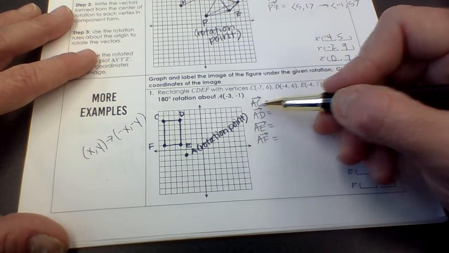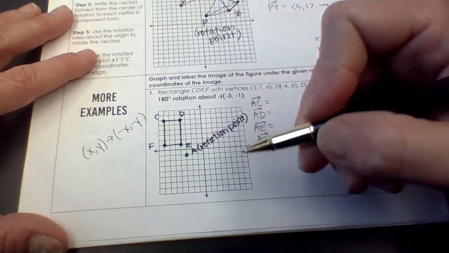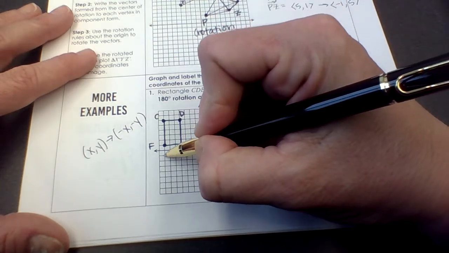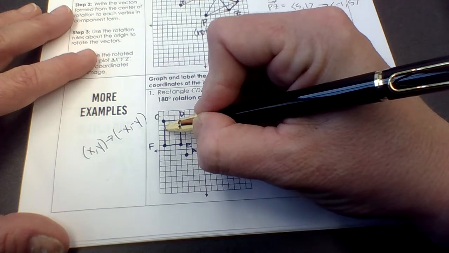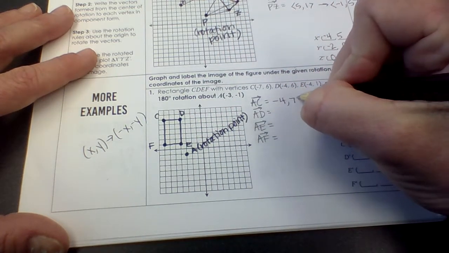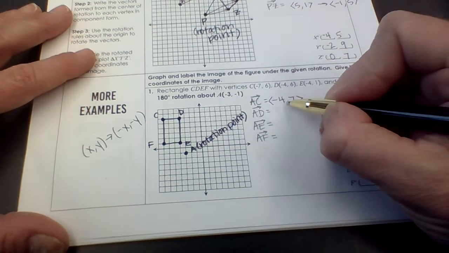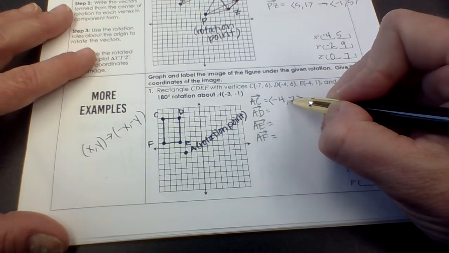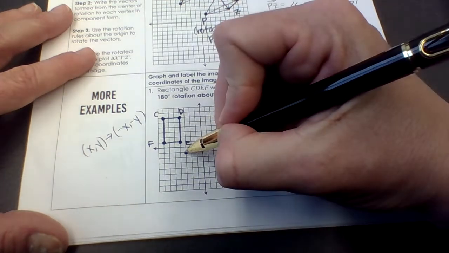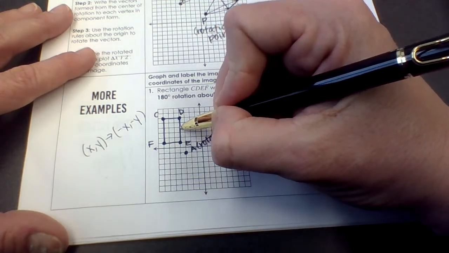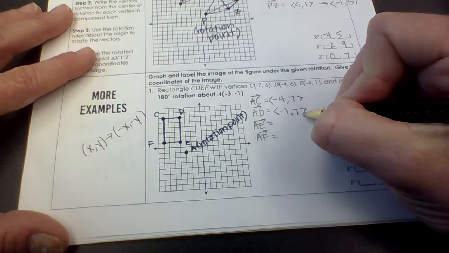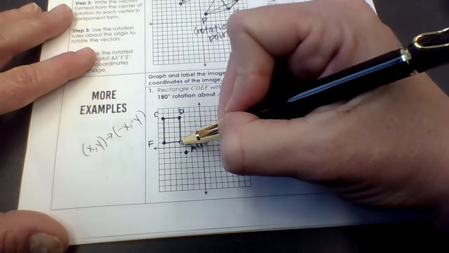So the AC vector. Okay, so let's start with C. So I would go 1, 2, 3, 4, 1, 2, 3, 4, 5, 6, 7. So AC vector is negative 4, 7. Remember, vector form, the component form, not an ordered pair. Okay. AD. So let's go A to D. So that would be negative 1, 1, 2, 3, 4, 5, 6, 7. Good. Makes sense because it's a rectangle. Okay. E would be negative 1, 2.